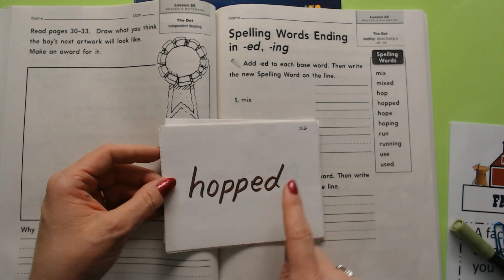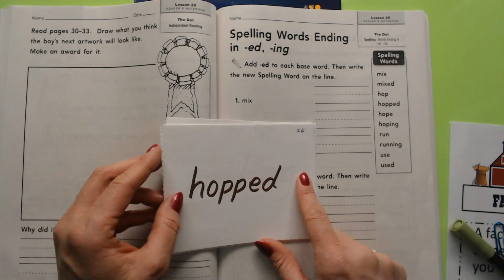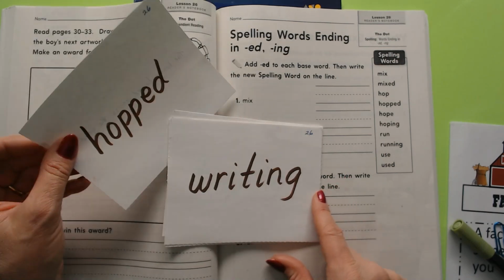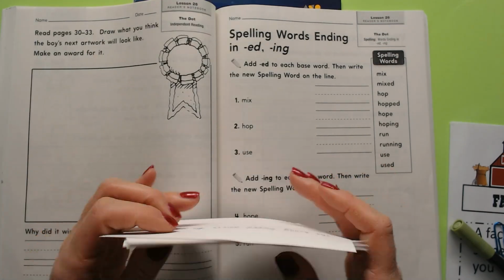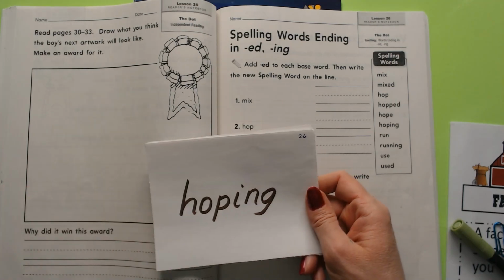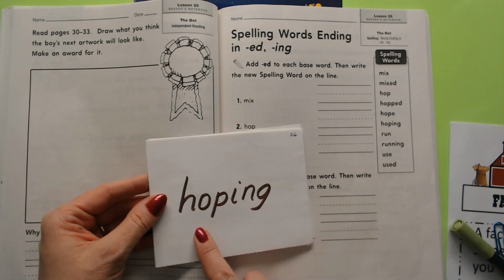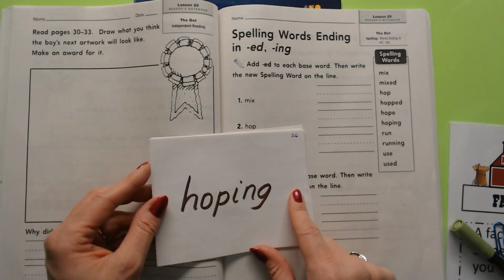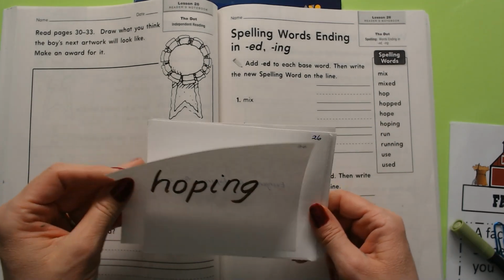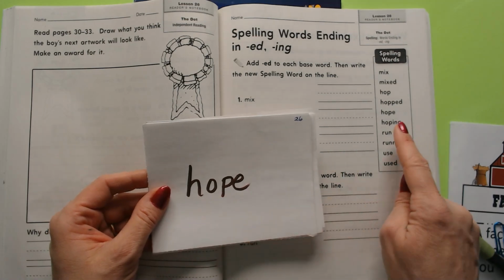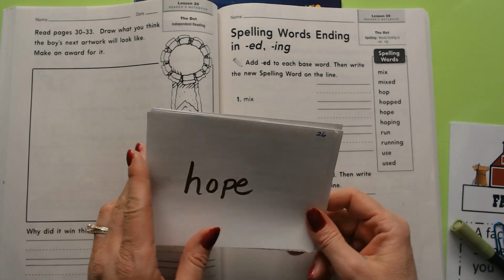Hopped. Hopped has two P's. Oh, that looks like another challenge word. Those two challenge words got mixed in with our basic words. I'll put it off to the side. Hoping. Here's the word hoping. This is a base word, hope. It has an E at the end. Hope.